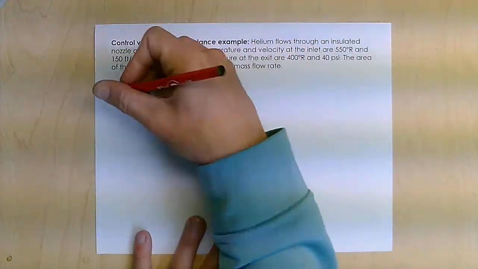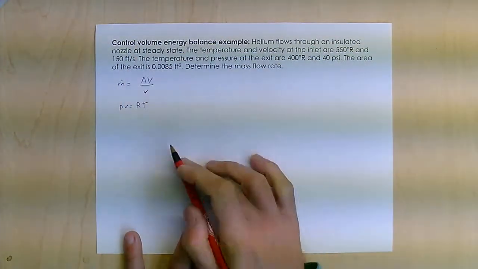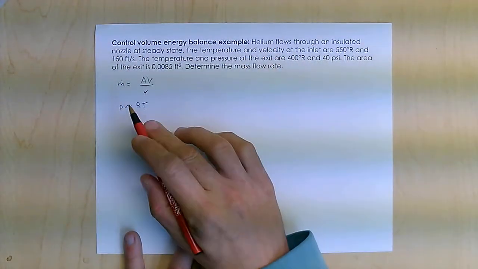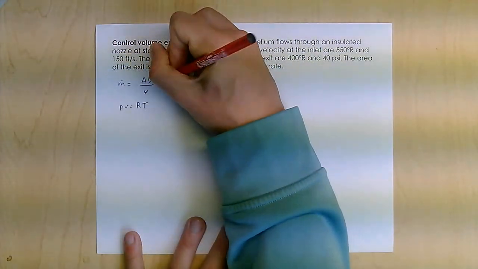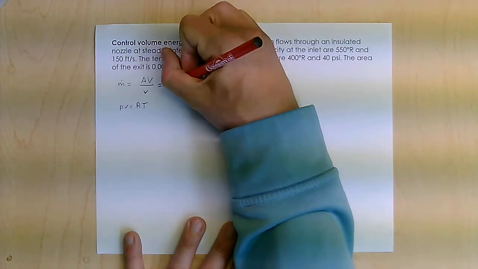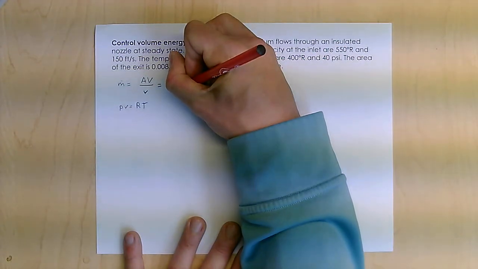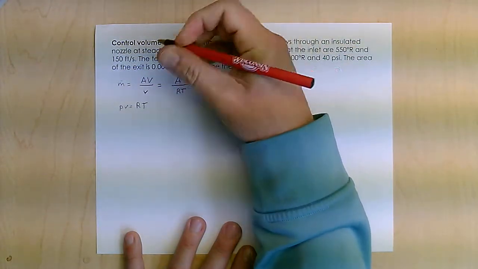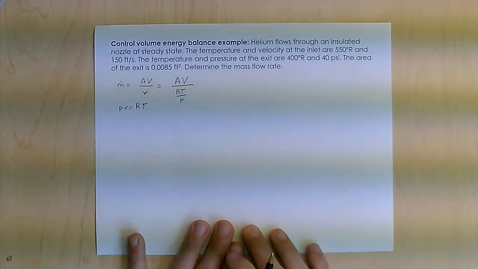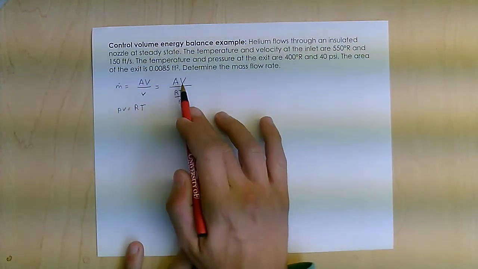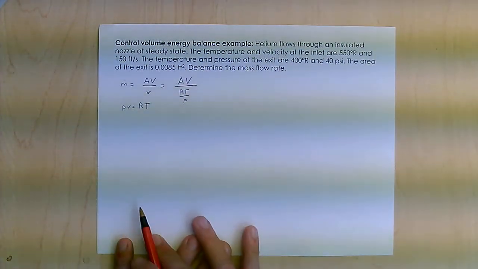And then this v, I get that from Pv equals RT, right? Because this is an ideal gas, helium. I know the pressure and the temperature, I can find R. So basically that mass flow rate is AV over v, which is going to be RT divided by P. So really what I'm looking for here is that final velocity. Once I get that final velocity, I should be able to find the mass flow without any problem.